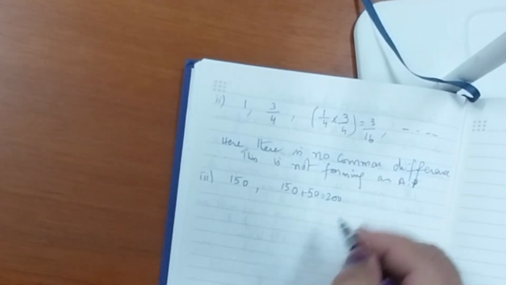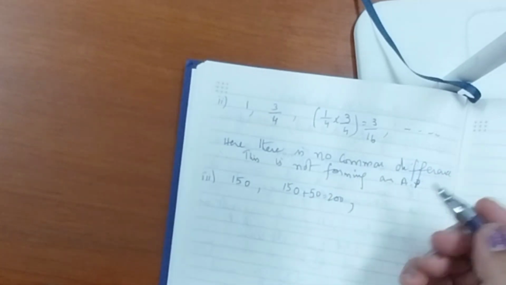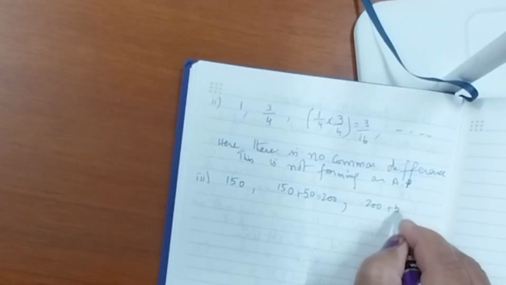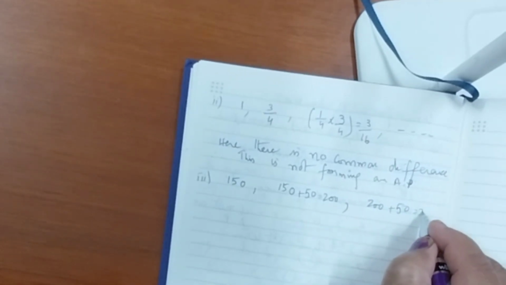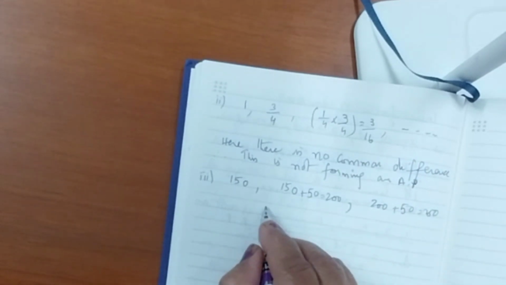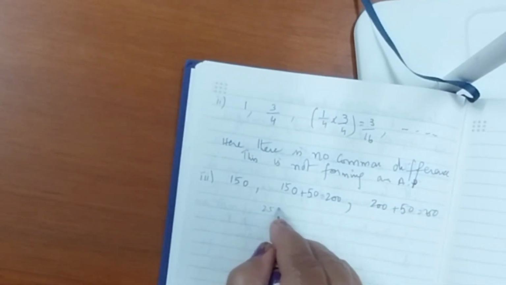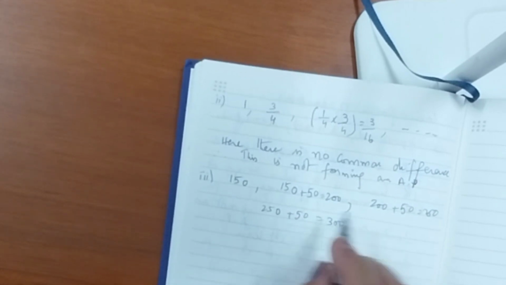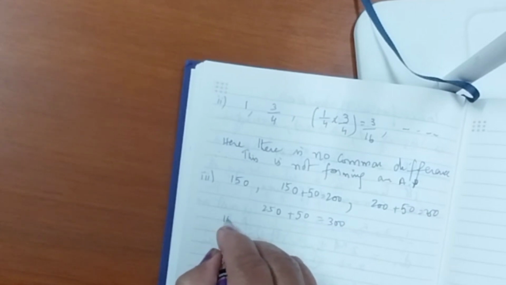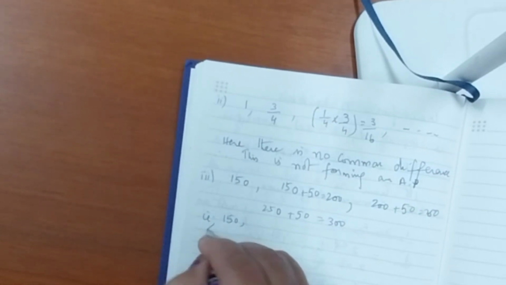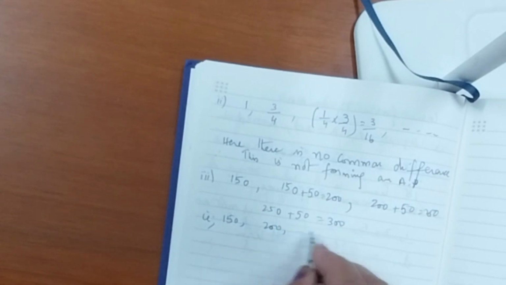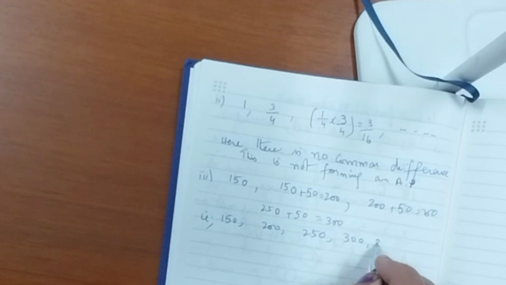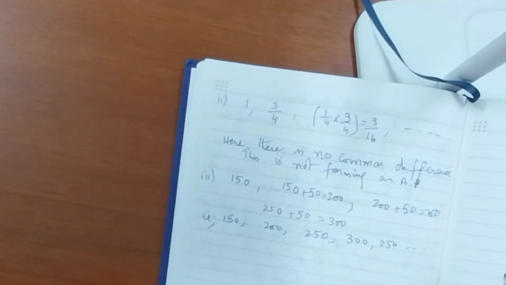ये हो गया सेकेंड. अब एक और मीटर डिग करने के लिए ये 200 के साथ एक और 50 देना है, that's equal to 250. अब एक और मीटर डिग करने के लिए 250 के साथ एक और 50 रुपीज़ देना है, that's equal to 300. Therefore the series becomes 150, 200, 250, 300, 350, etc. It will go.